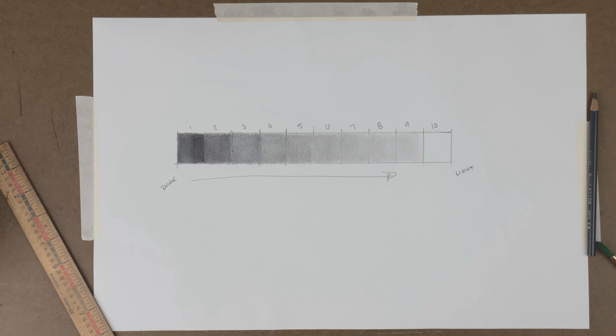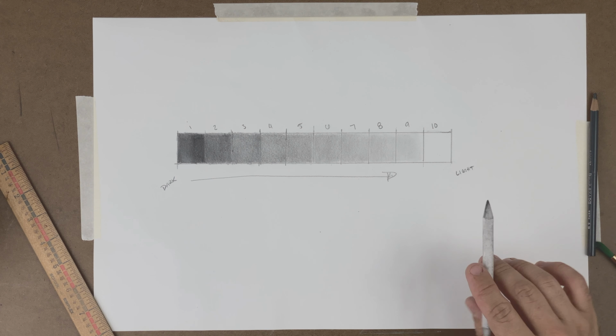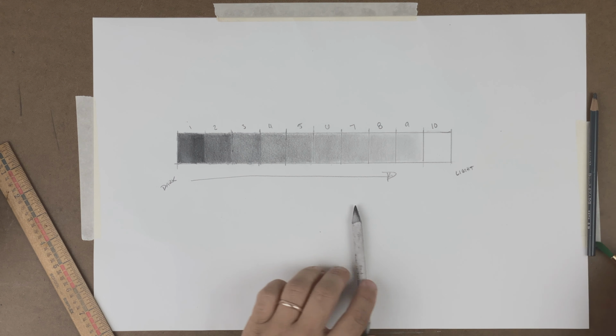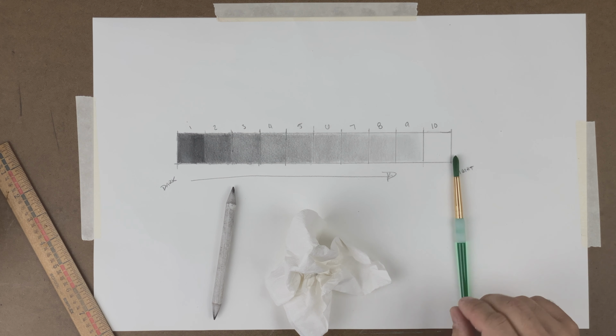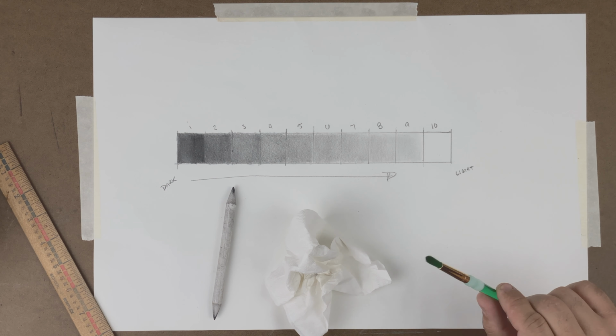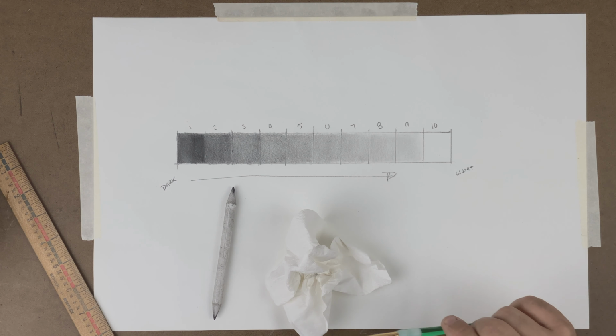Okay, so the next thing we're going to talk about is some of the tools that you might need in order to blend this and make it smooth. And you've already seen me use the blending stump, which is what I prefer and what I would recommend. But if you don't have a blending stump, you can use tissue paper, or you can even use a brush in a pinch, although I don't really recommend that. It's better for charcoal instead of graphite. But if, again, you don't have a blending stump at home, you of course can use a tissue or toilet paper, and it works pretty well.